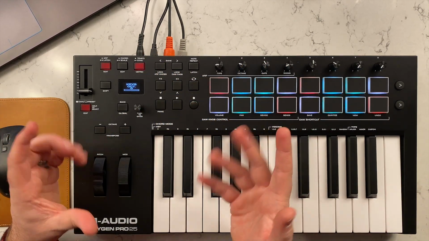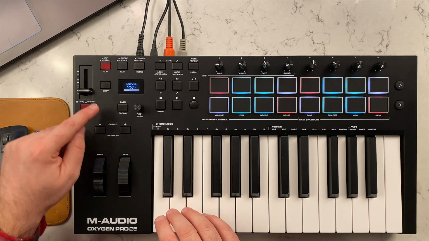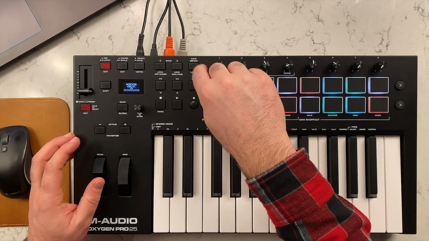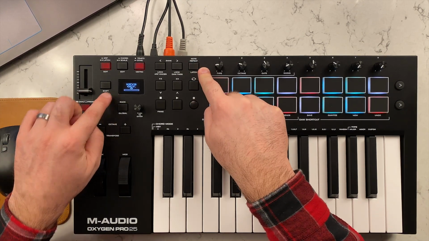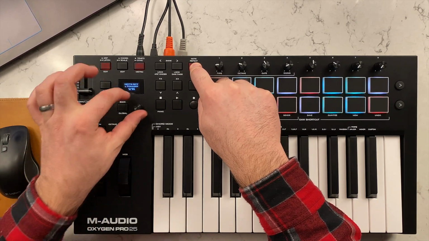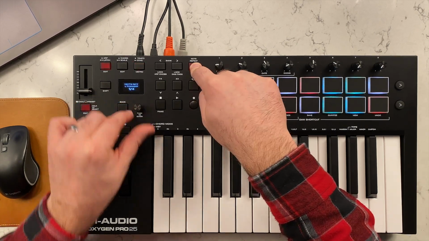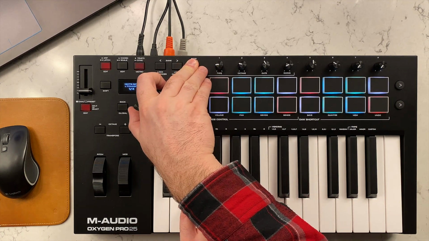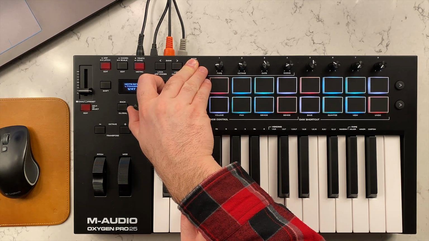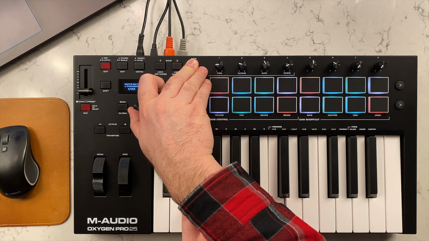Another thing that we can do is set the time signature of the notes within our arpeggiator. To do this, we can click on the note repeat, and you'll notice that if I just click it, there's a quick menu that flashes. We can hold it, and then we can twist this knob to change between our different time signatures. So we could have quarter, quarter T, eighth T, 16th, and 32nd.